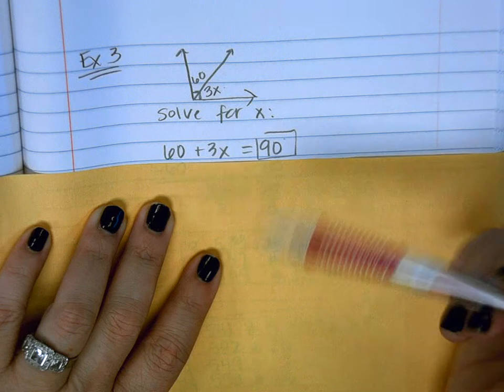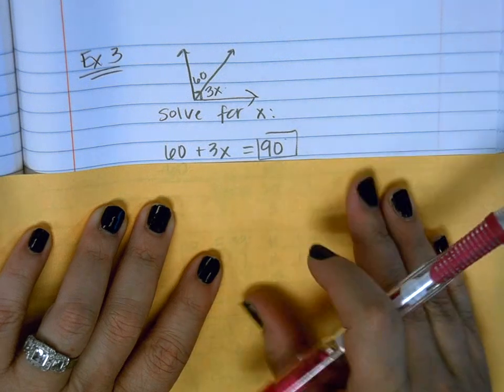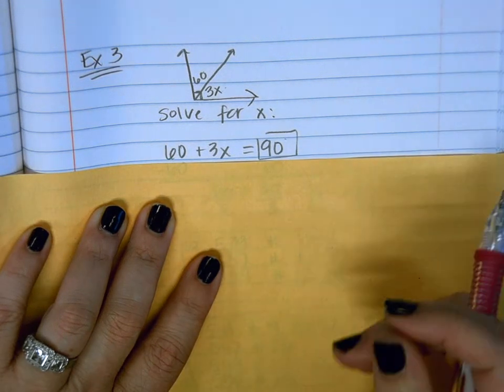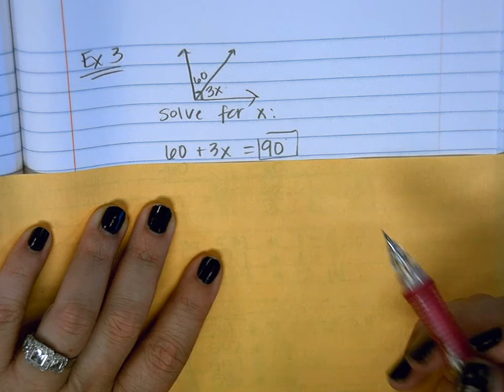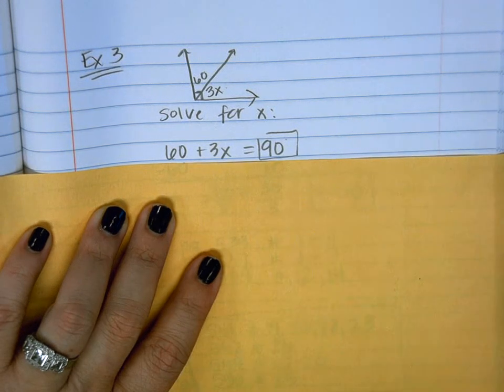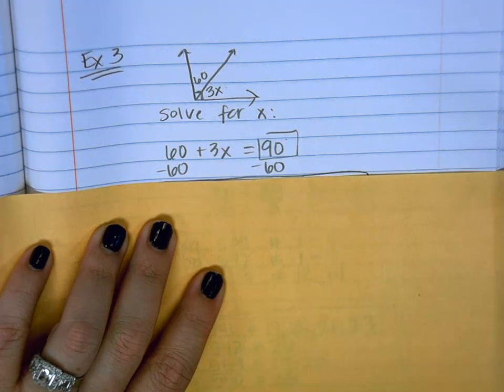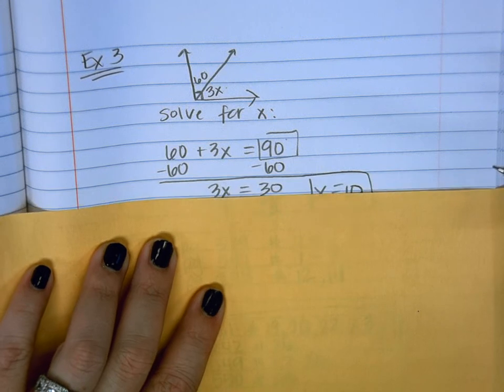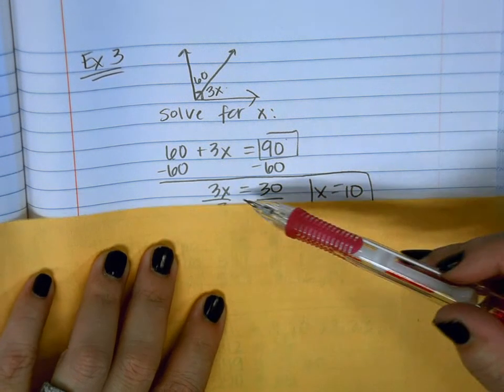Hold on one sec. Let them get there. You minus the 60. Good. So now you have 3x equals 30, and then divide by 3, x equals 10.